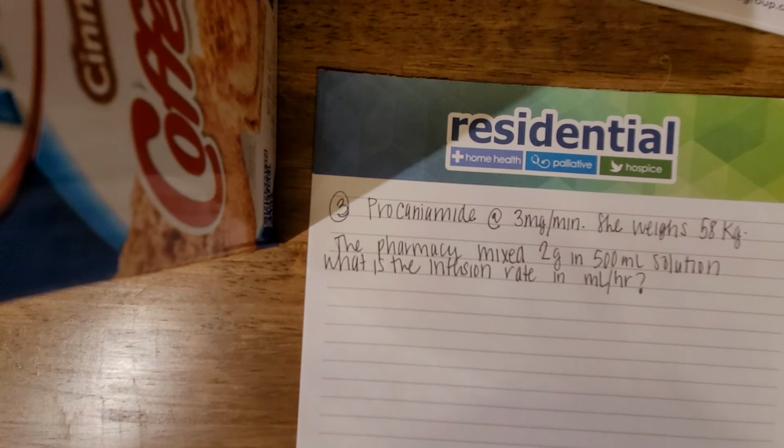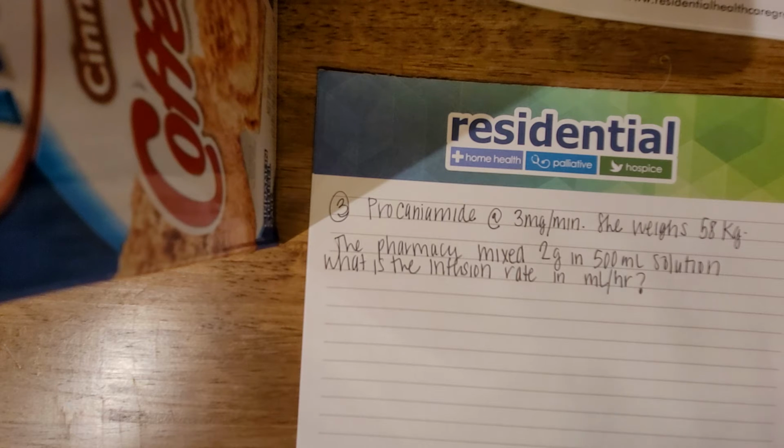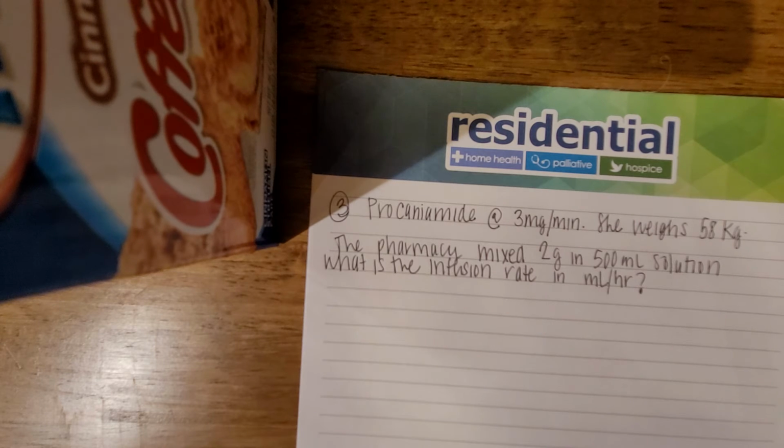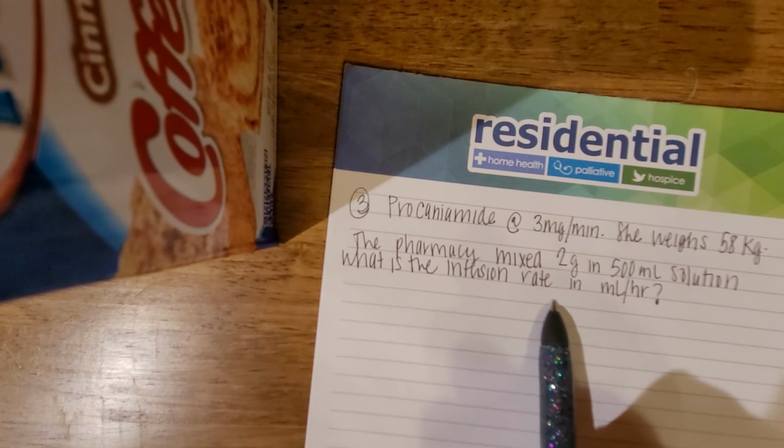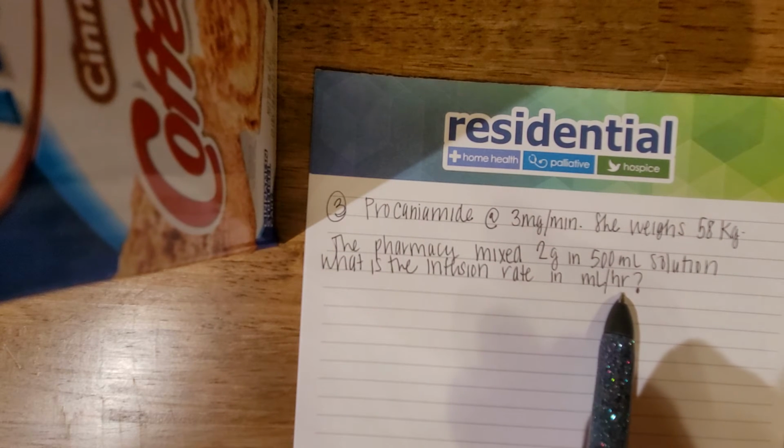Okay, so number 3 is the procainamide, 3 milligrams per minute. She weighs 58 kilograms, and the pharmacy has mixed it 2 grams to every 500. What is the infusion rate in milliliters per hour?